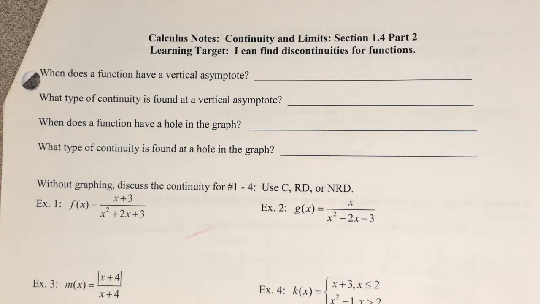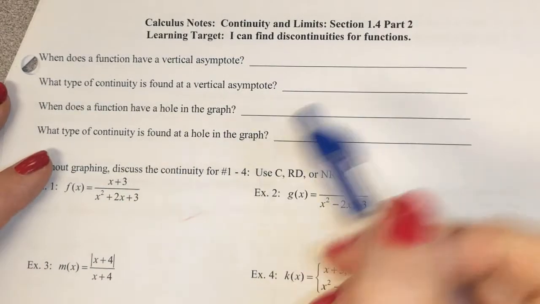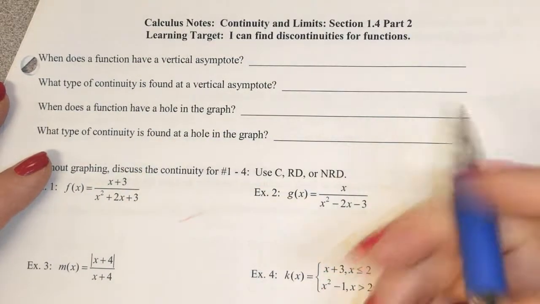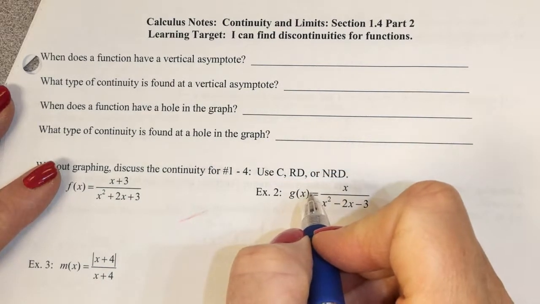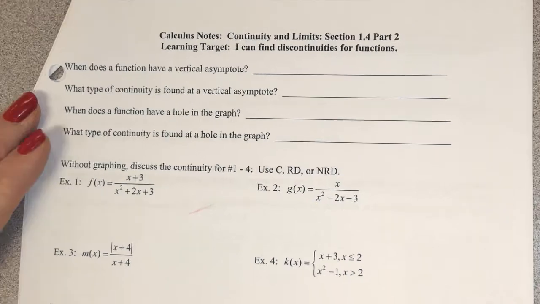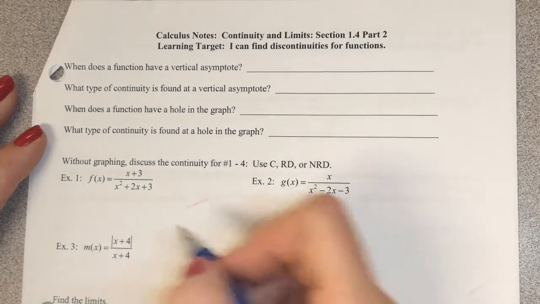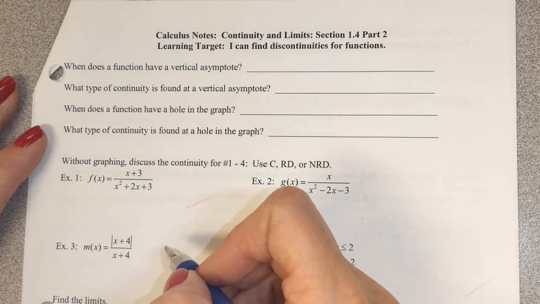So we're looking at the second part of section 1.4, and we're going to be looking at how limits and continuity relate, because there is a good relationship there, and it's helpful if we know that relationship, because then we can find our limits more easily. So the first question is asking us, when does a function have a vertical asymptote? Does anybody know?